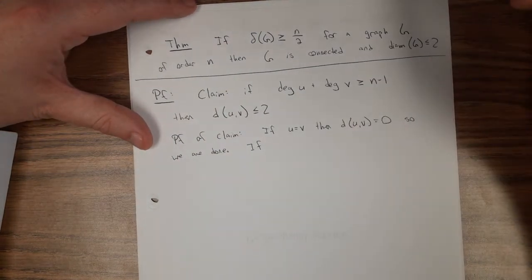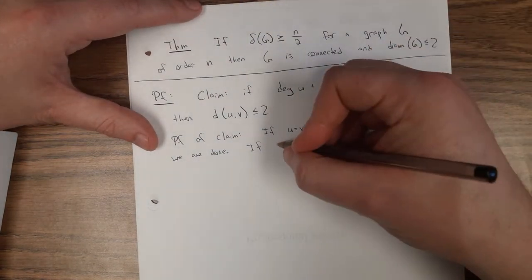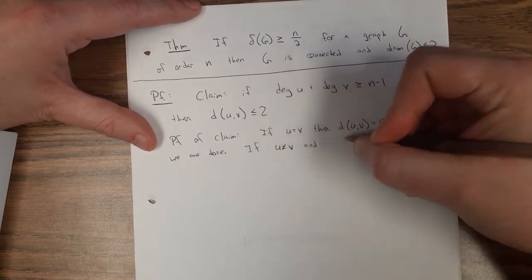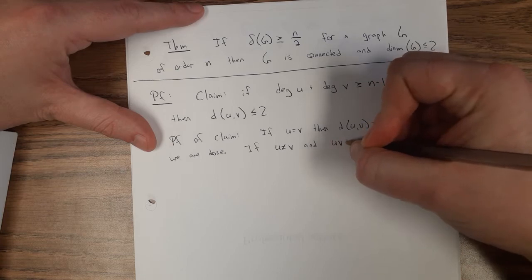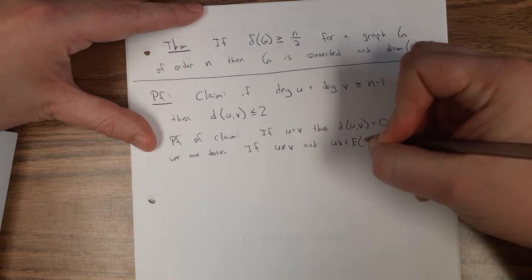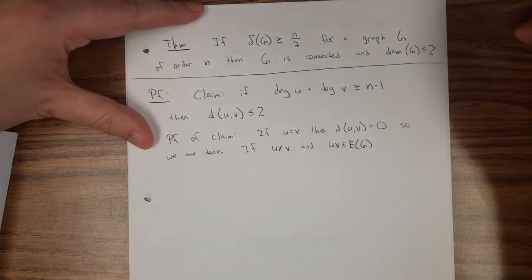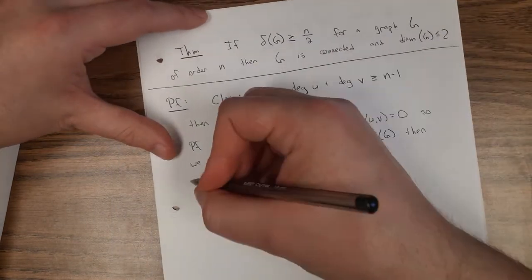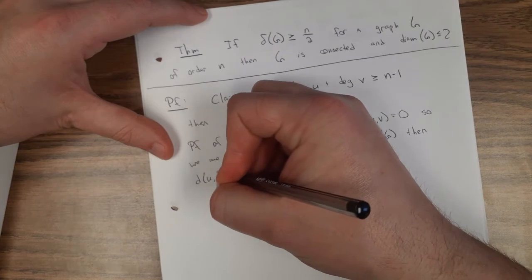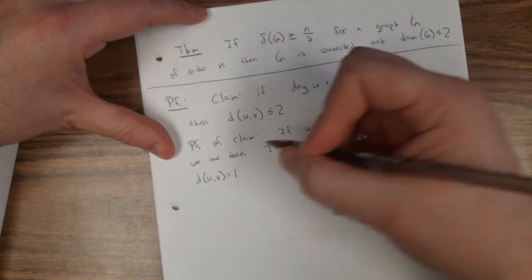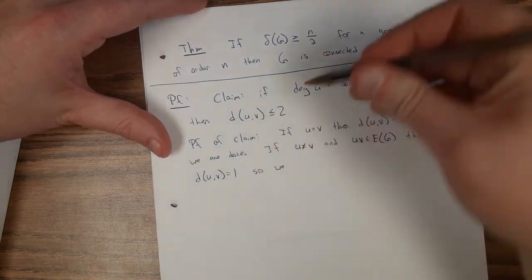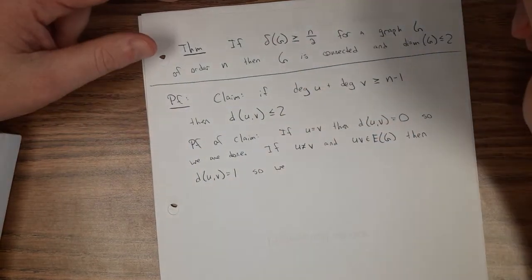Another possibility is we could have a distance of 1, and that happens if they're not equal, but uv is an edge of G. And that means the distance is 1, and so once again we would be done.